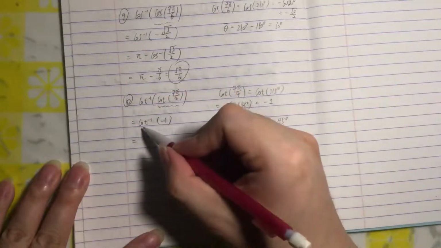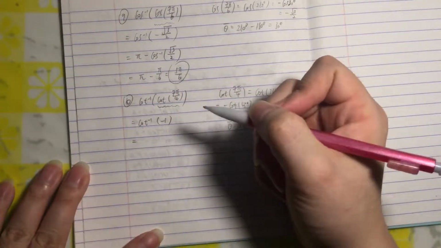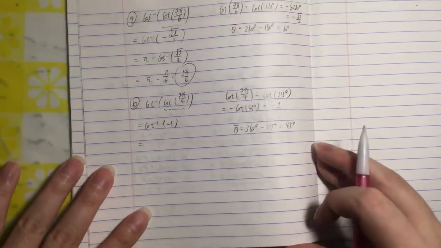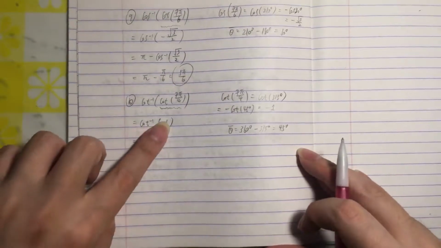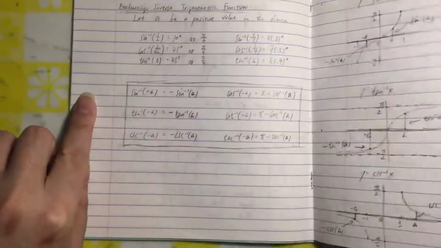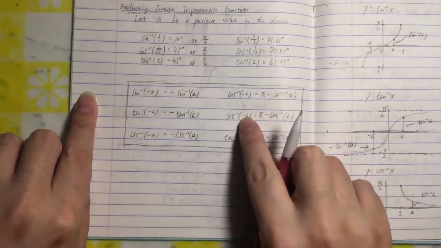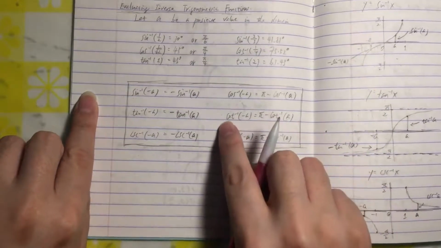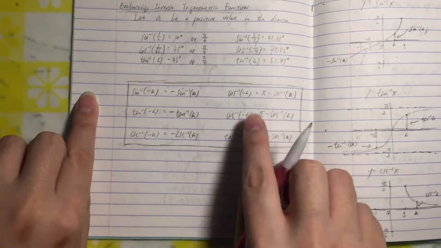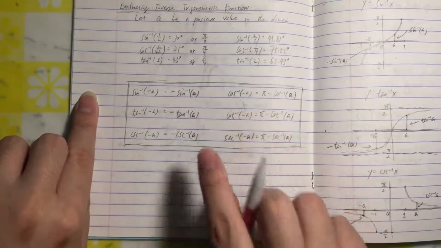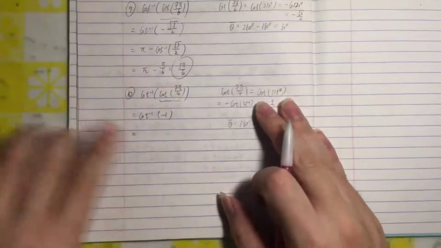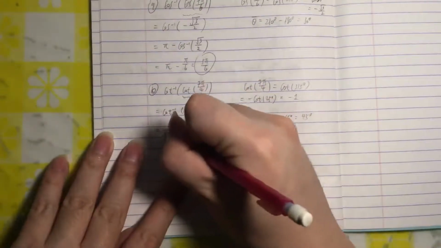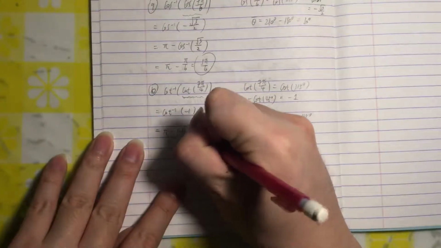Now, what's inverse cotangent of negative 1? For inverse cotangent of a negative number, I can pull out the negative sign first. When I pull out the negative sign, I must add pi in the front. So here I get pi minus inverse cotangent of 1.